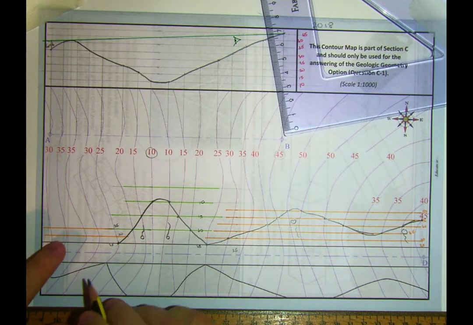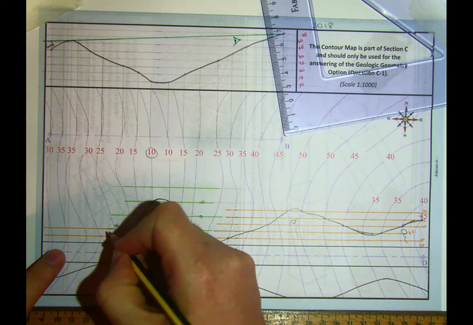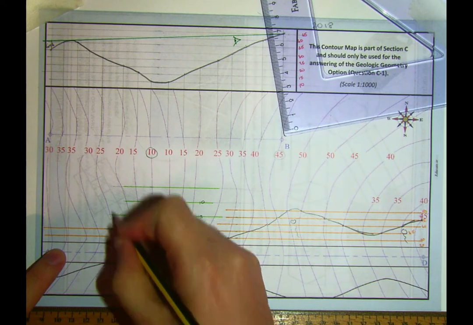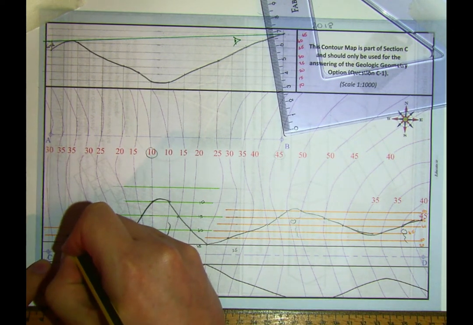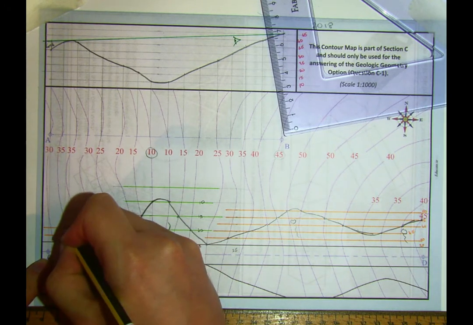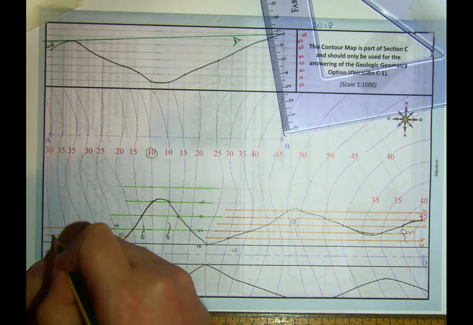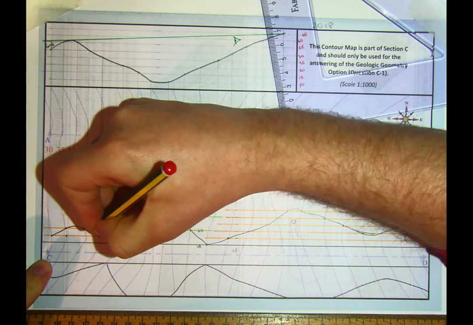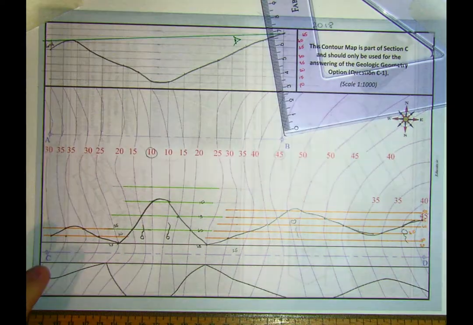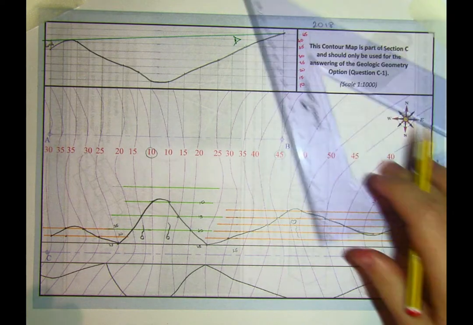So that's for the orange lines. 25, this here is that one, so 30, 35, 35 again, and then 30 back down here. And that finishes out this question.